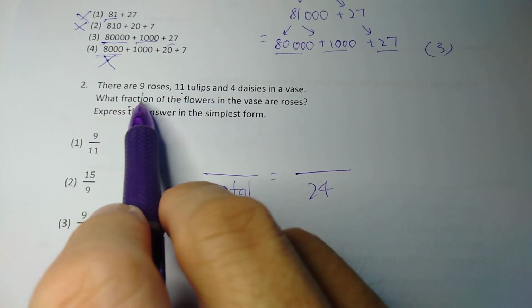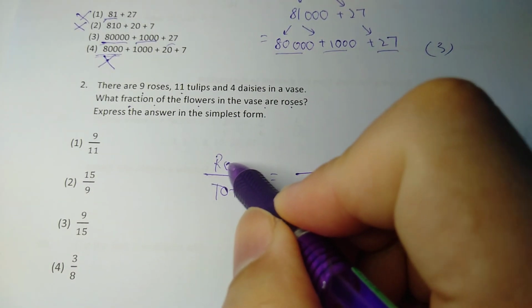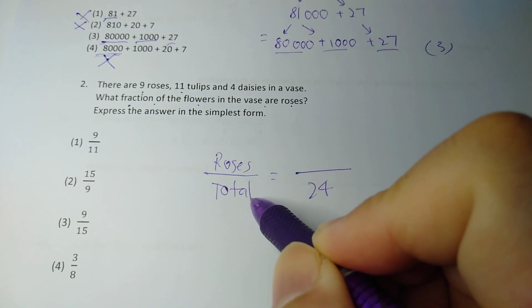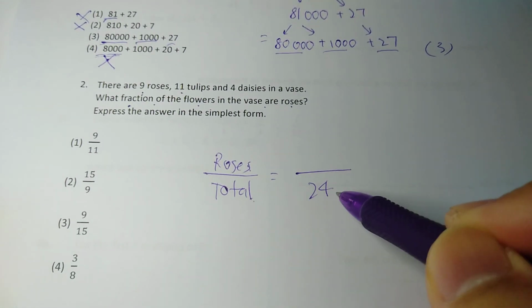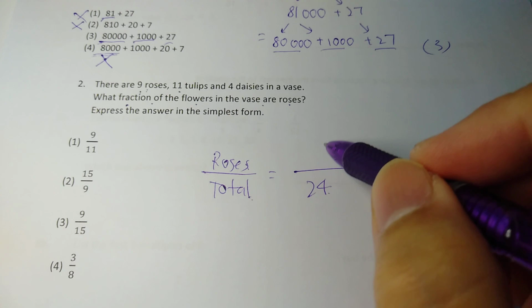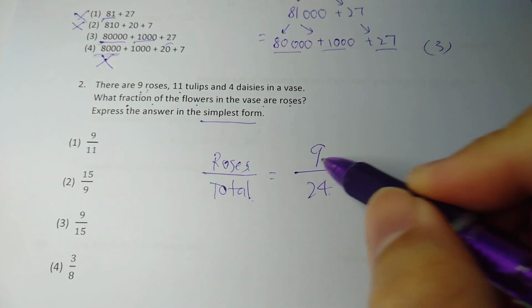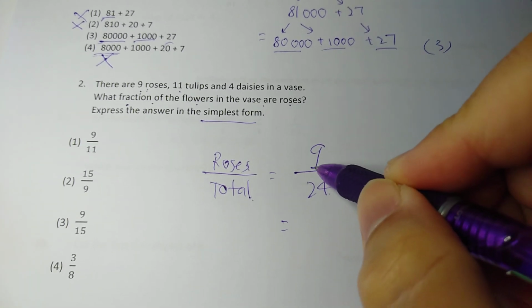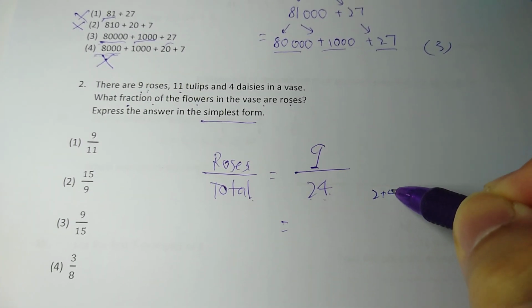They ask for what fraction of the flowers are roses. So roses out of the total. So we're looking for the fraction of the roses out of the total number of flowers. Total is 24, roses is 9, so this is the fraction. And we're supposed to express it in the simplest form. Let's simplify this. This is 9 over 24.